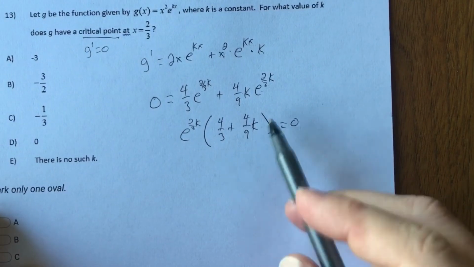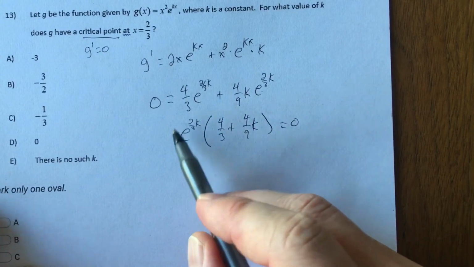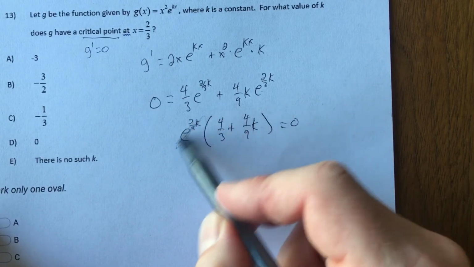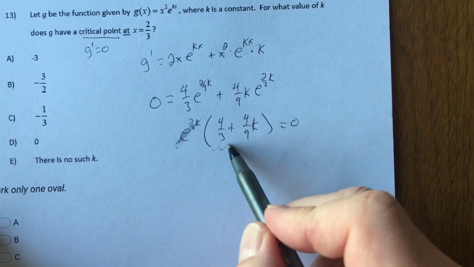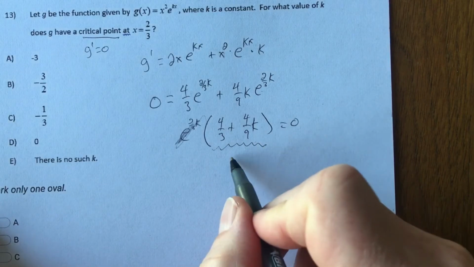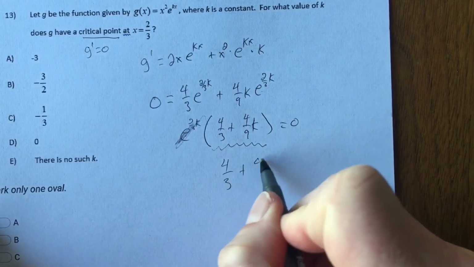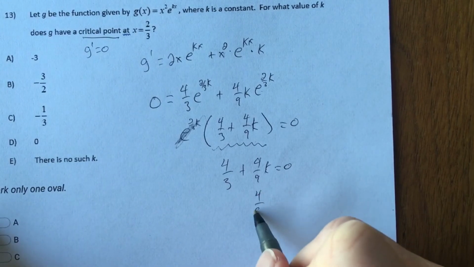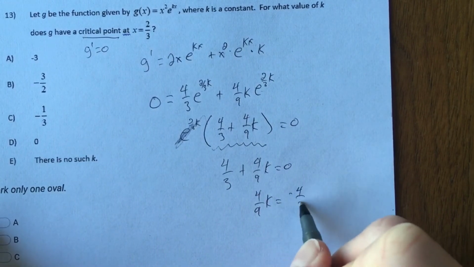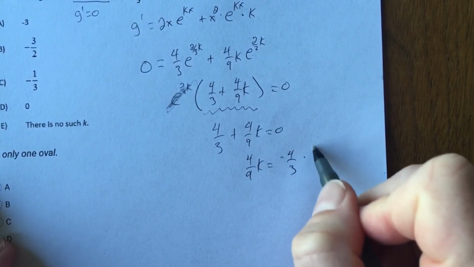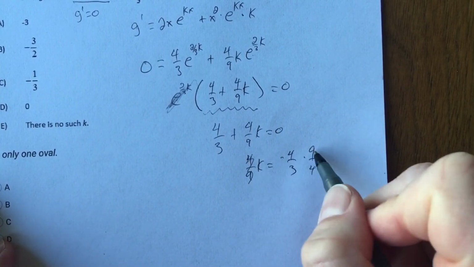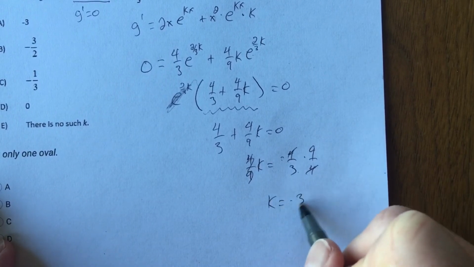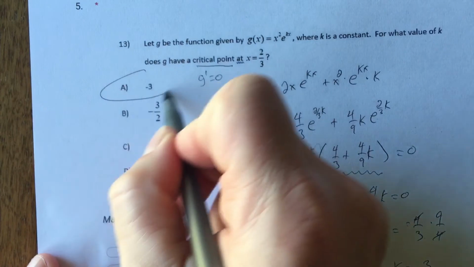Now the nice thing about this is that the e is always a positive number. A positive number to any exponent will stay positive. So really this cannot be 0. So the 0 is going to happen right here. So I want to know when 4/3 plus 4/9 k is equal to 0. If you subtract 4/3 and then multiply by 9/4, we're going to get a negative 9 divided by 3. We can get a negative 3 for that. So A is our answer.